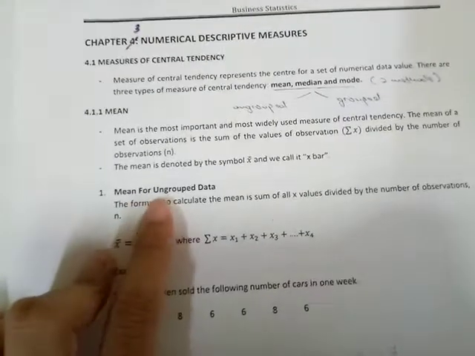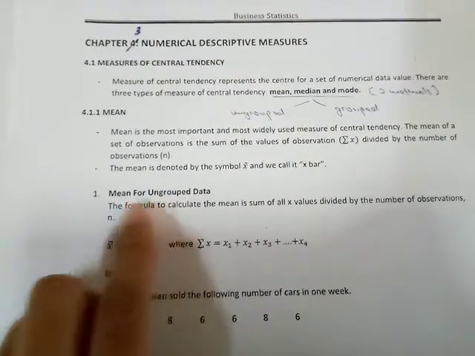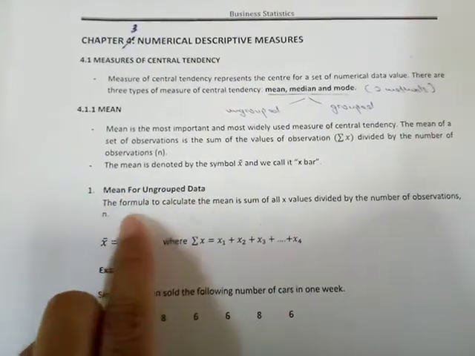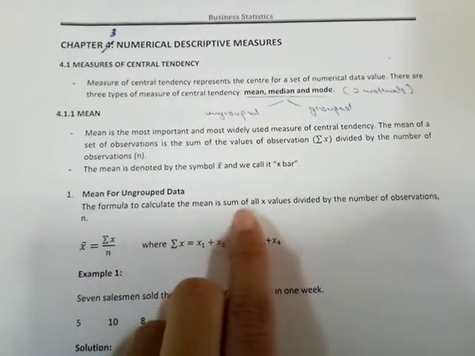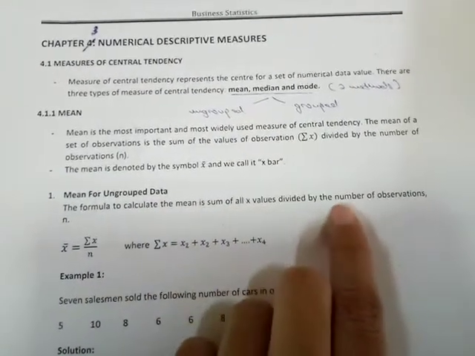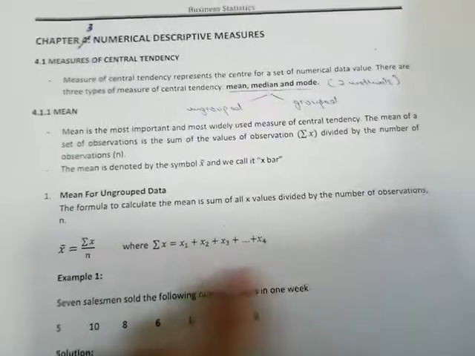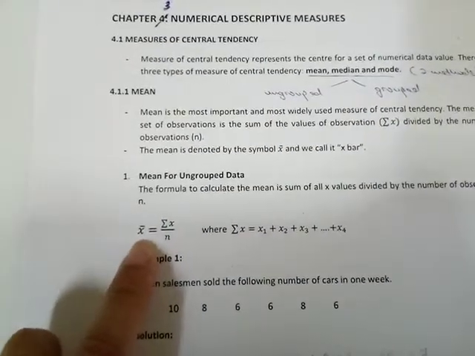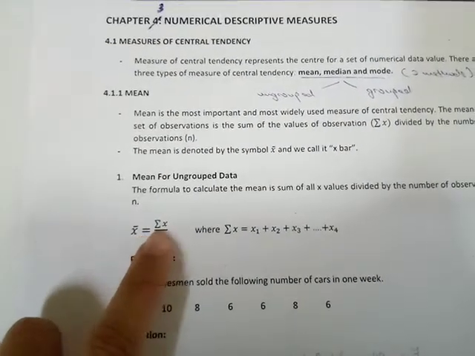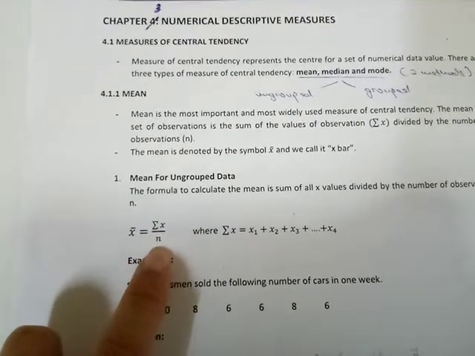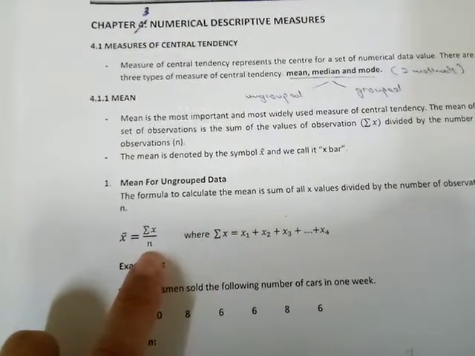Okay, so for mean of ungrouped data, how to calculate mean for ungrouped data? To calculate the mean is the sum of all x values divided by the number of observations. Okay, this is the formula. Okay, x bar is equal to total x divided by n. Okay, n is the total number of observations.